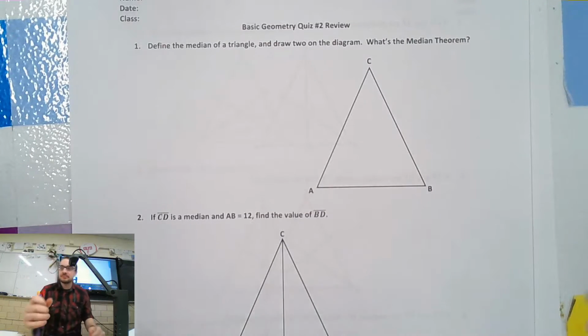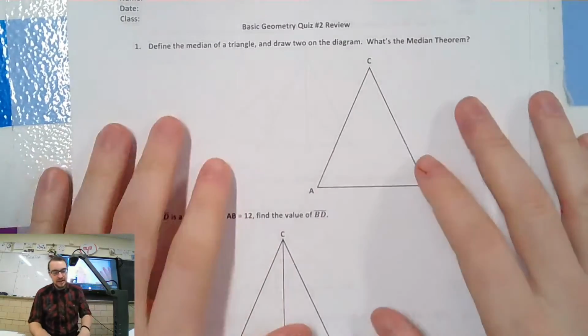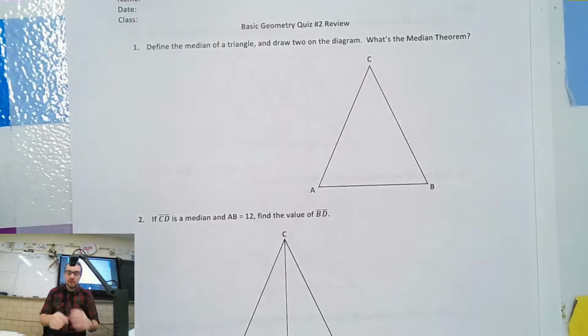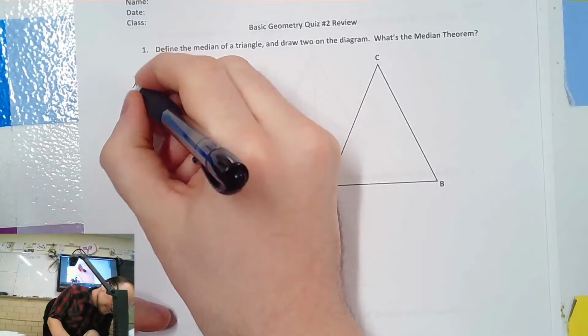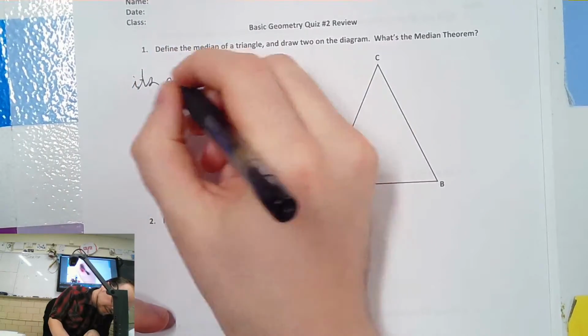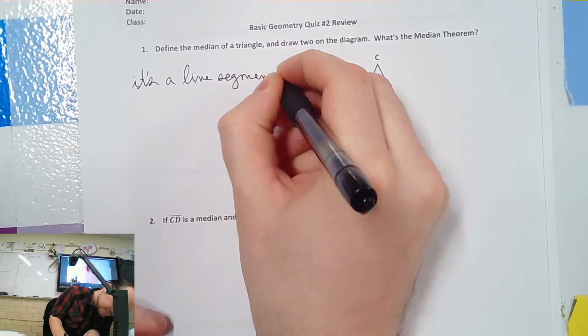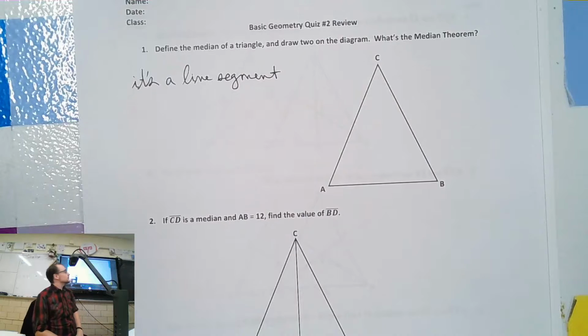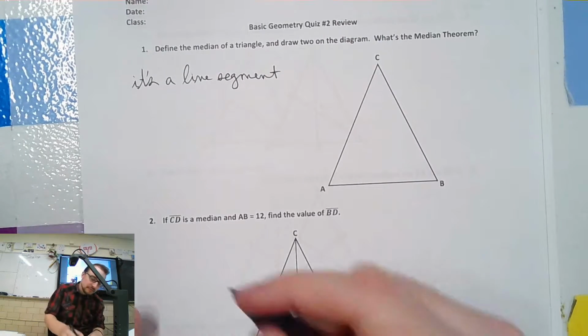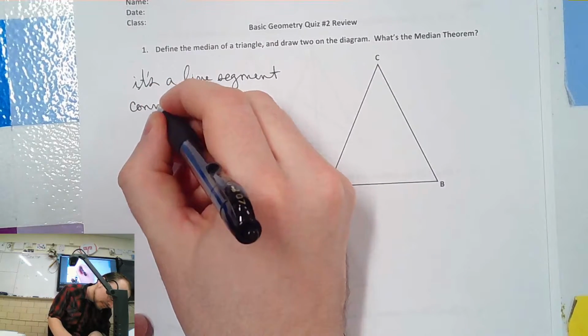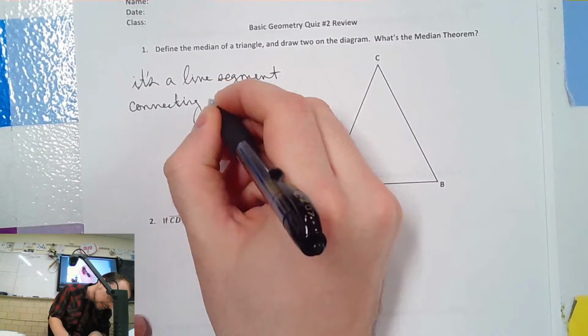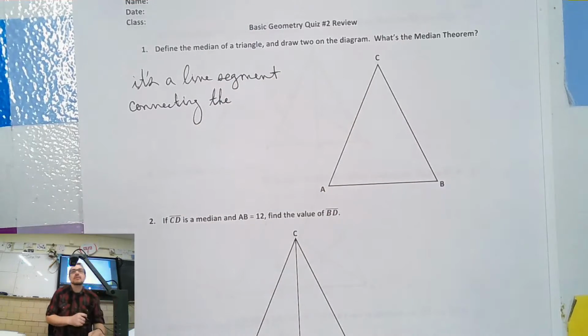All right, so check it out. Define the median of a triangle. So let's talk about that. Median's a line segment, right? So it's a line segment, but not just any line segment. What 2 points does the median connect? Connecting the... Right. What 2 points does the median connect?